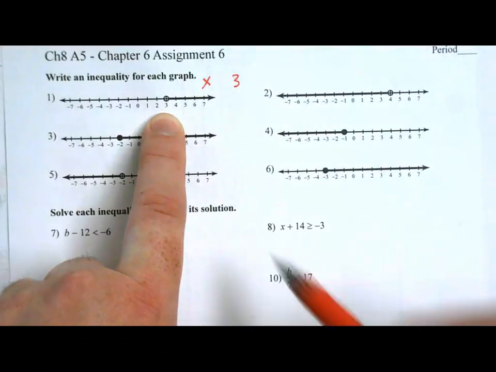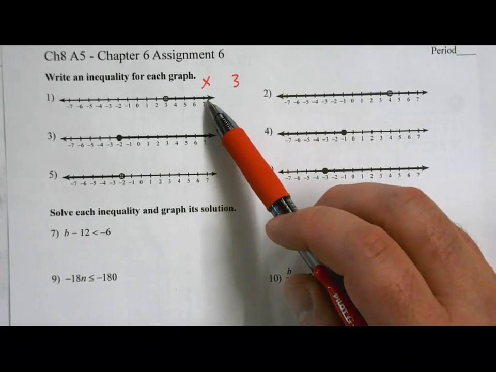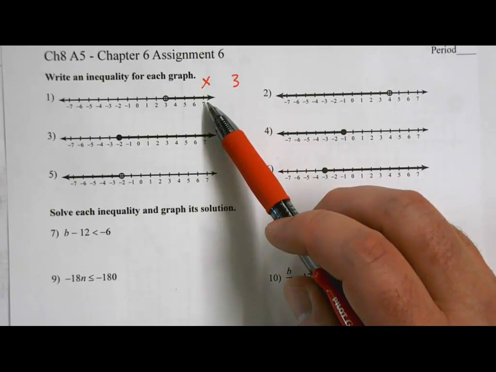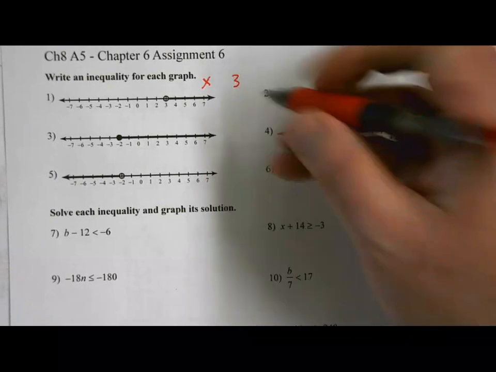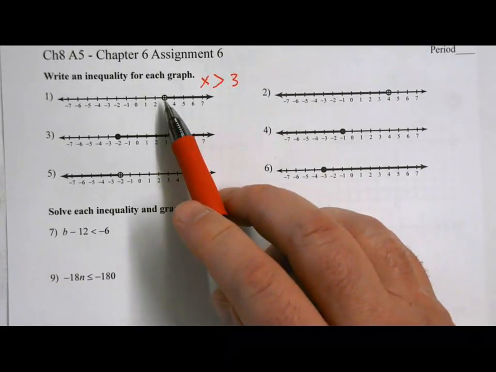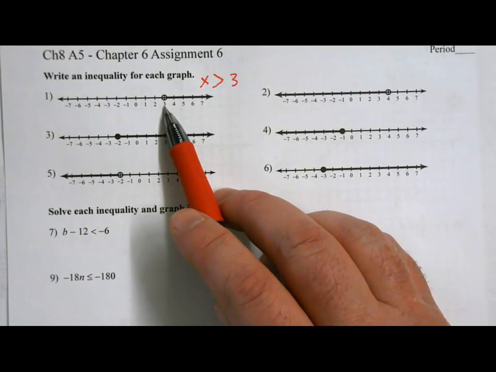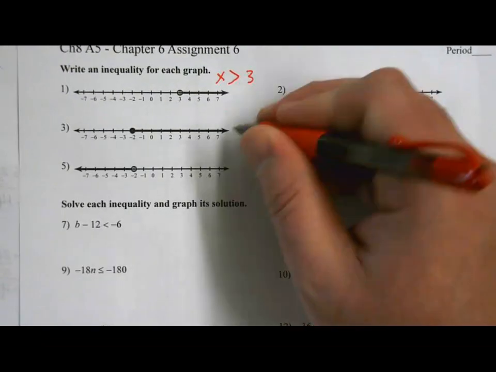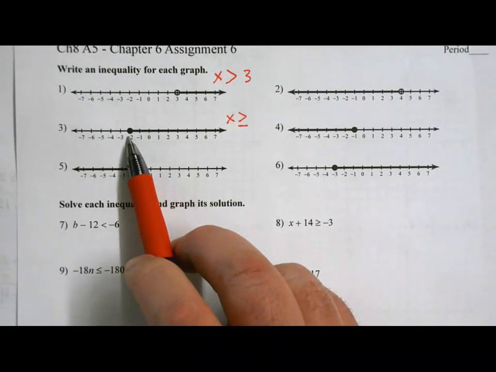And then look at the arrow and tell me if we're shading where X is going in the bigger direction or the smaller direction? X is going in the bigger direction, so we want the alligator eating the X, right? And then the last question is, should there be a little line underneath my symbol? Is it X greater than or equal to? It's a hollow dot, so it's not. So it would just stay like this, okay? I'll give you a hint in the second one. It's going to be X greater than or equal to because it's a solid dot.